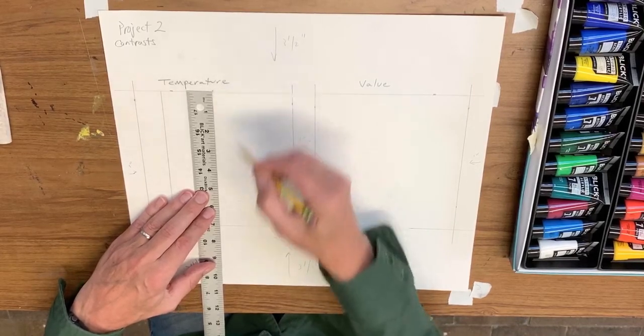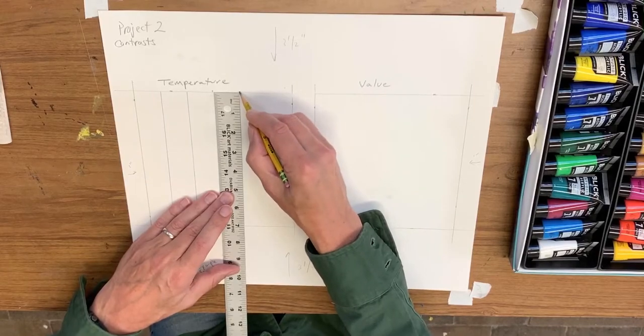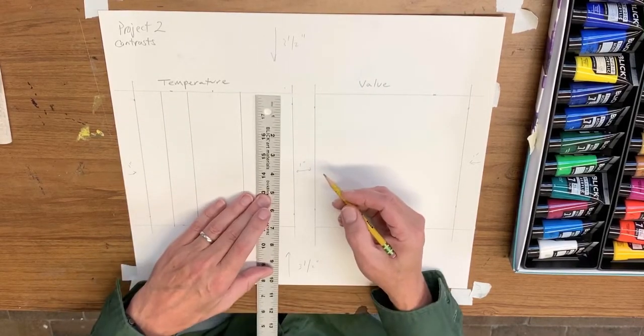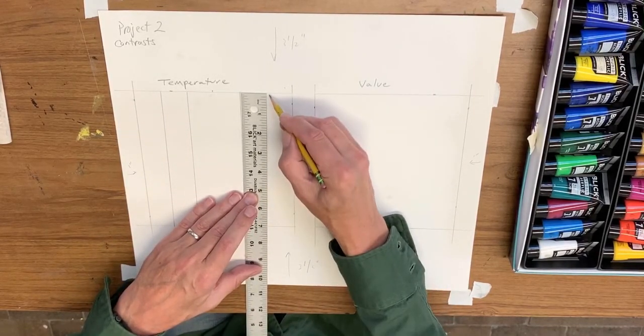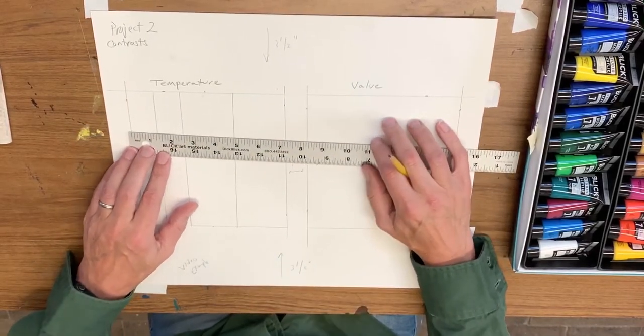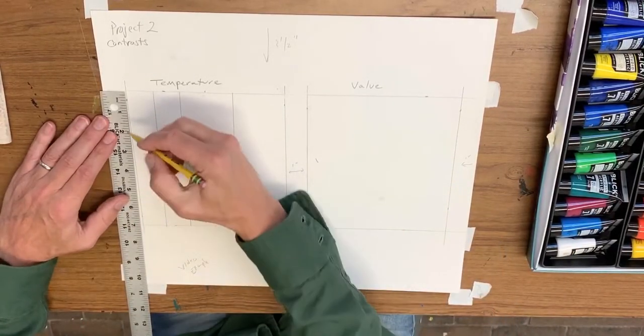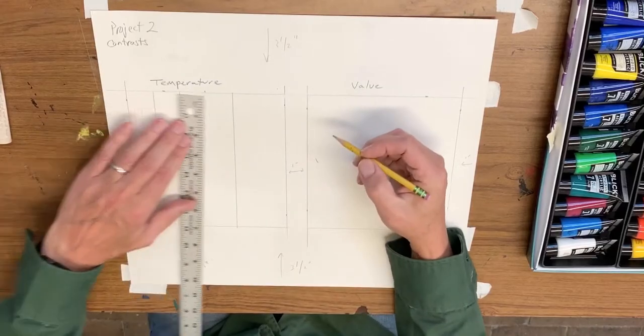and you can make the rows a little bit bigger for starters. Something like that. And then keep our measurement here. Let's say we'll come down 2 inches.